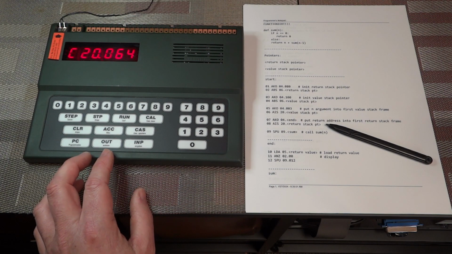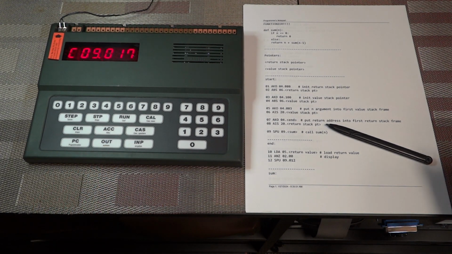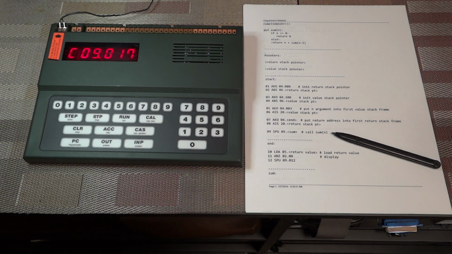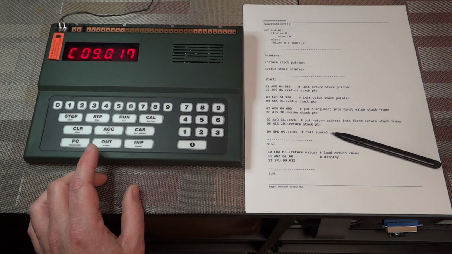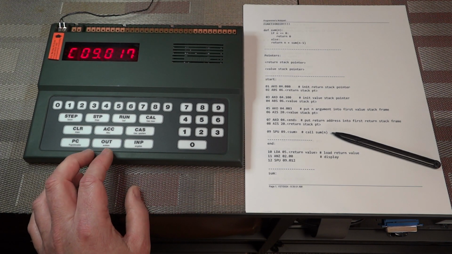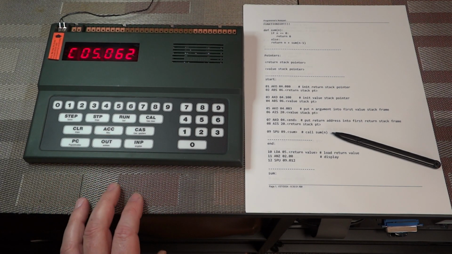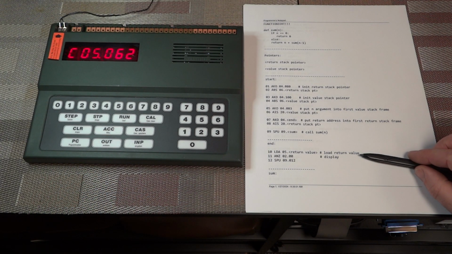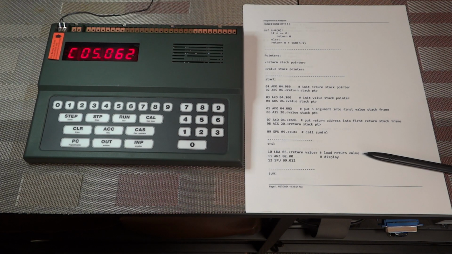So we have now prepared our recursive call, and we can make the call to the sum function, given that we have the stack frames prepared. The sum function starts at address 17, so 09 is just an unconditional branch, a goto. Then we are at address 10, which is after the result has been computed.